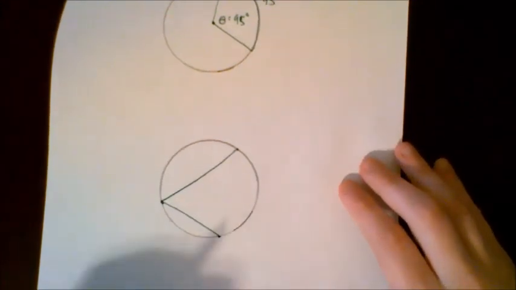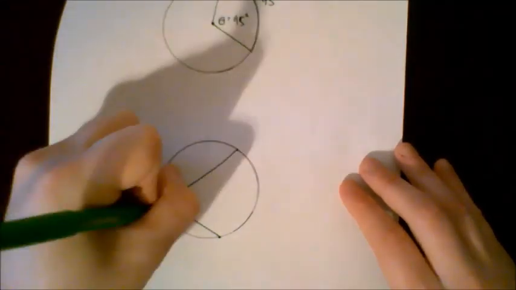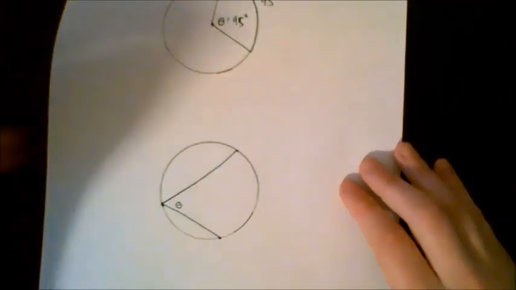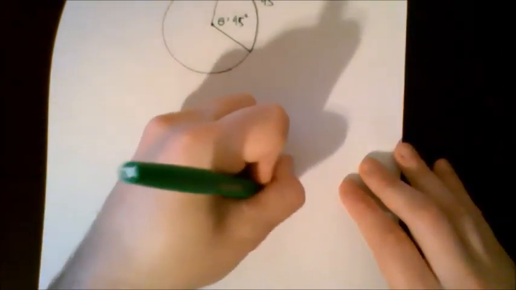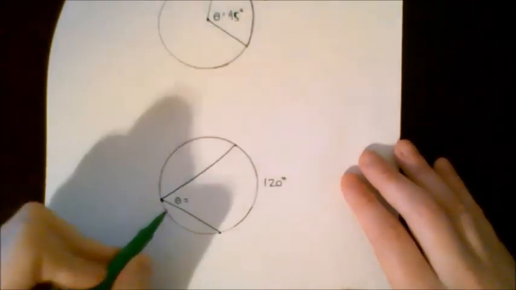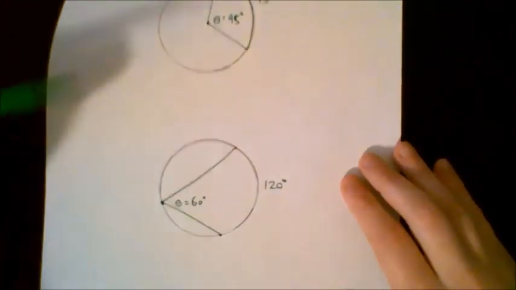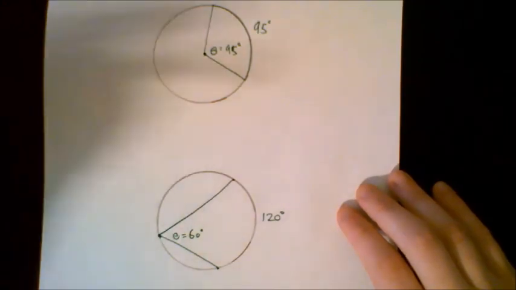The relationship is that this inscribed angle theta is just half of the arc measure. So if this arc measure was 120 degrees, then the inscribed angle theta was just 60 degrees. That was the main difference between central angles and inscribed angles.